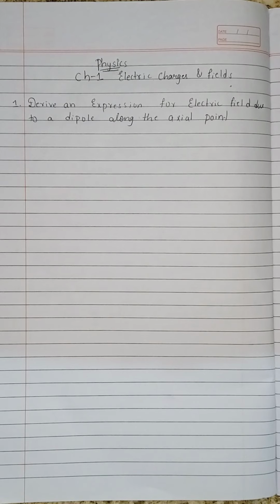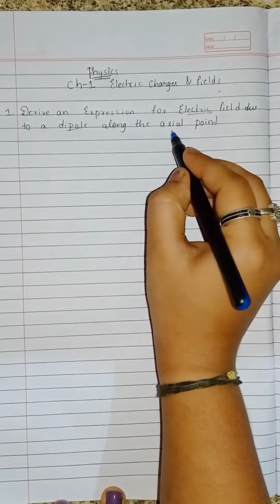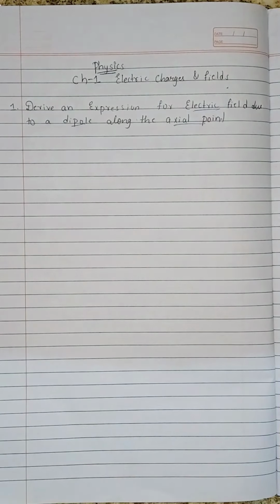Today we are going to see how to derive an expression for the electric field due to a dipole along the axial point, which is from the chapter Electric Charges and Fields, Physics, class 12. To derive this expression, first we have to understand what is an electric field, a dipole, and an axial point. Let's see what is electric field.